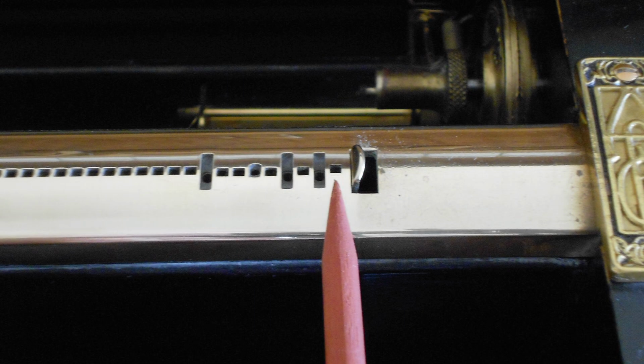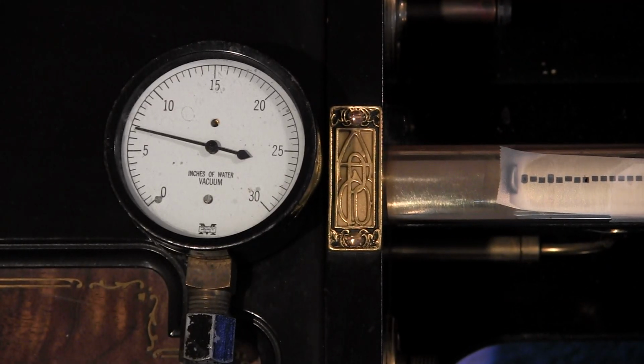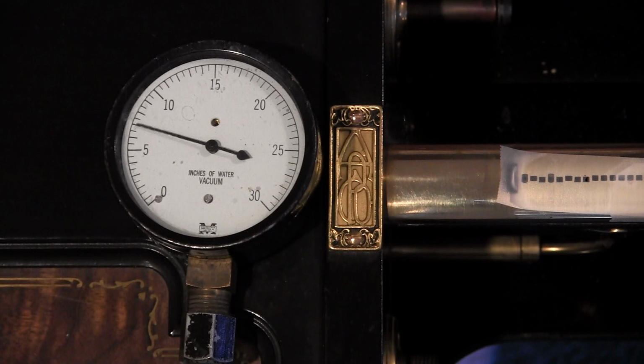The extra hole on the treble side is the sub-intensity hole. When it is opened, it causes both the bass and treble regulators to slightly lower the vacuum level.